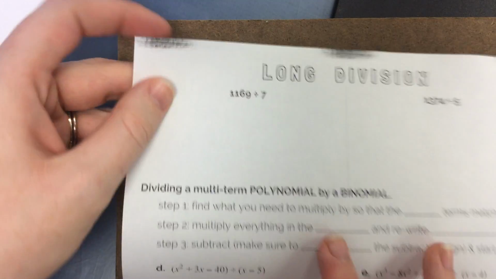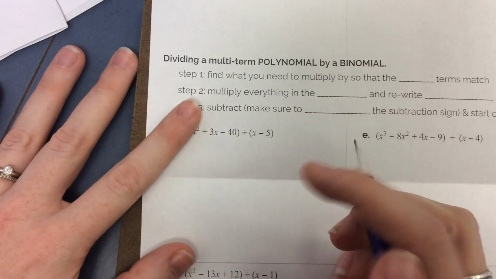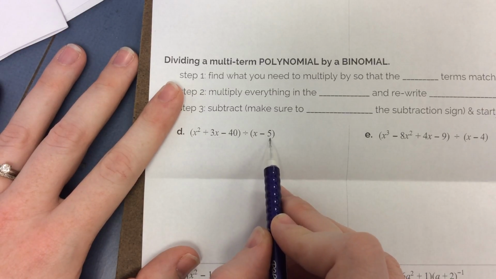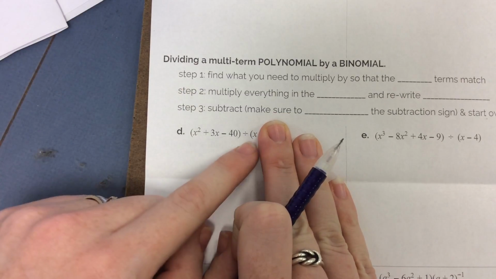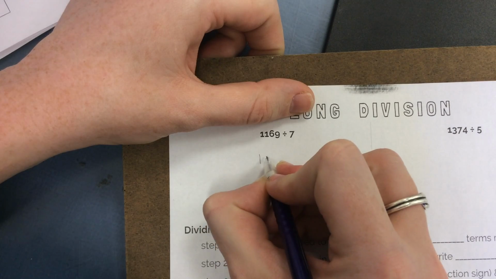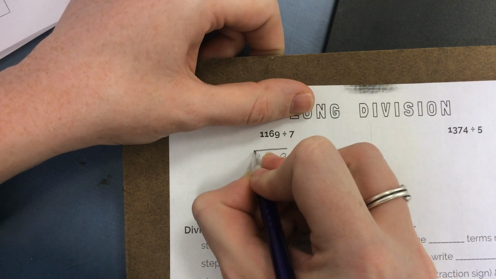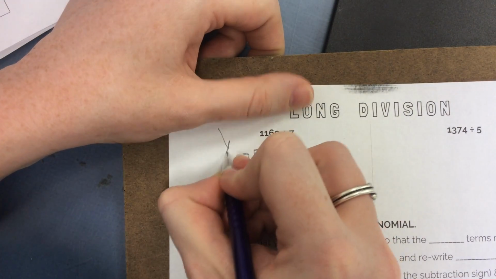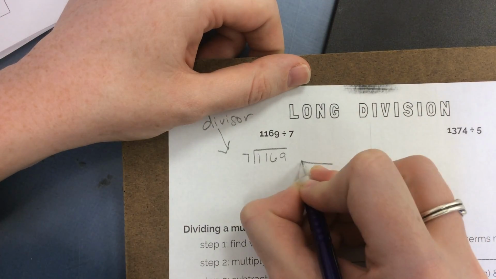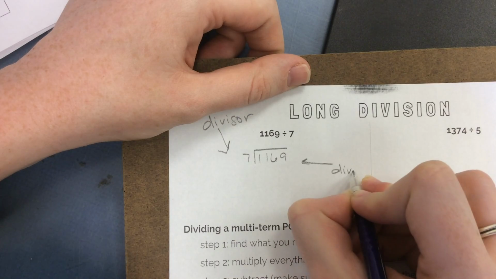Okay. On the inside, we're going to talk about what happens if you divide a polynomial by 2 terms. The front was just 1 term. The front would have just been x. Here it's 2 terms. So we're going to refresh over long division. Long division, here we have 1,169 divided by 7. 7 is the divisor, and 169 is the dividend.